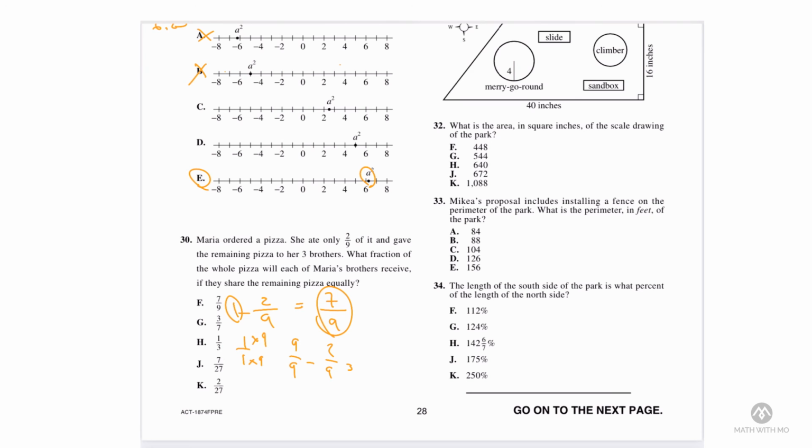Okay, then she has 3 brothers, so this guy divided by 3, so it basically means 7/9 times 1/3. When you divide, you can take the reciprocal and change it to multiply. So it's going to be 7/27. J is the answer.